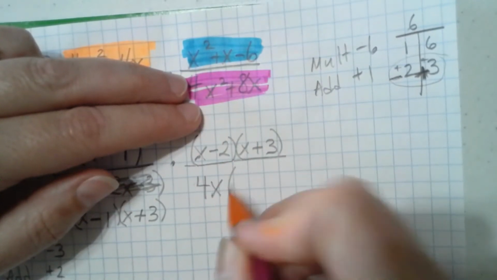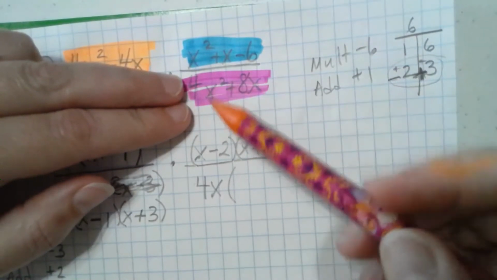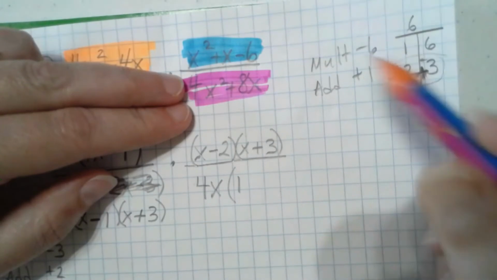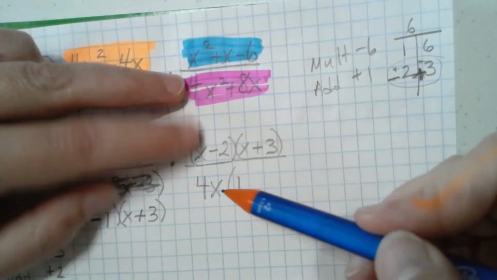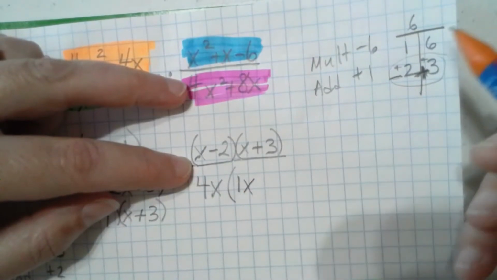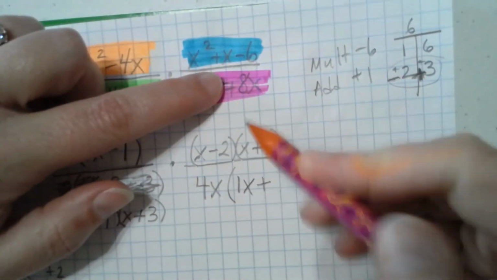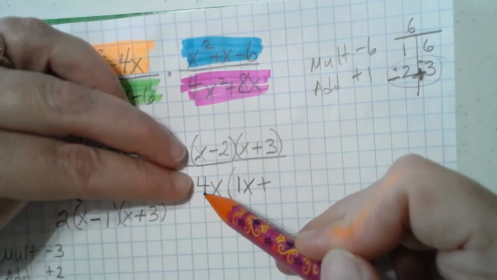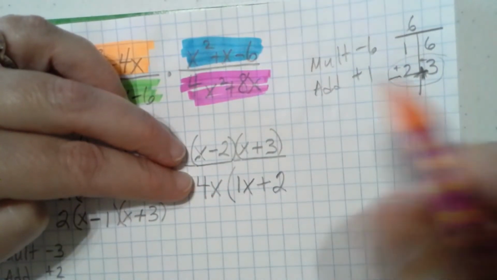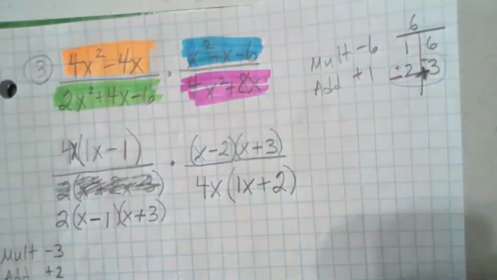So we're going to pull out 1x, and then we're going to divide. 4 divided by 4 is 1. X squared, getting rid of one of those x's, leaves us with an x. We have a plus sign. 8 divided by 4 is 2. And the x goes away.